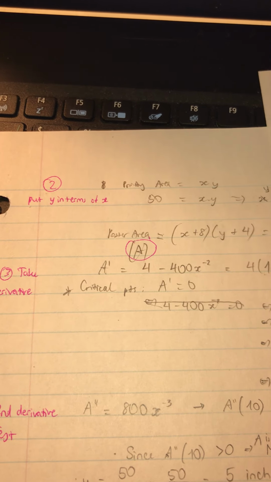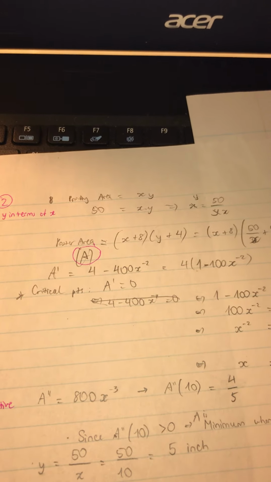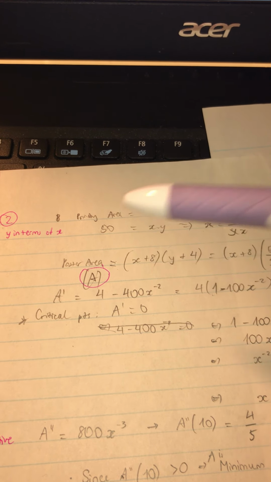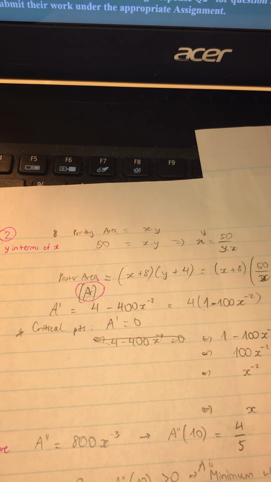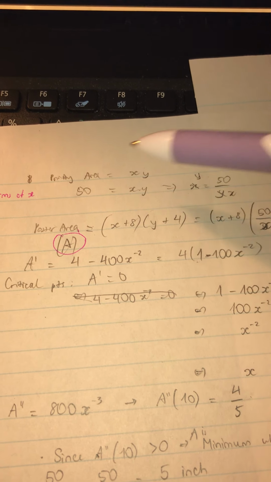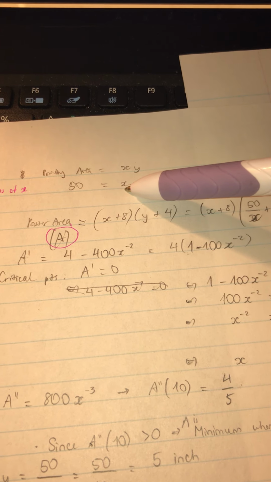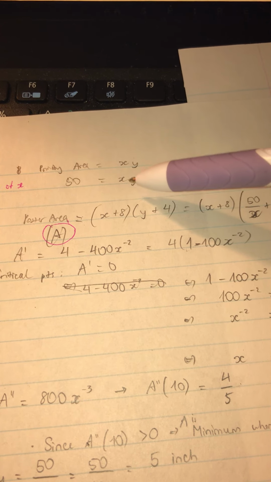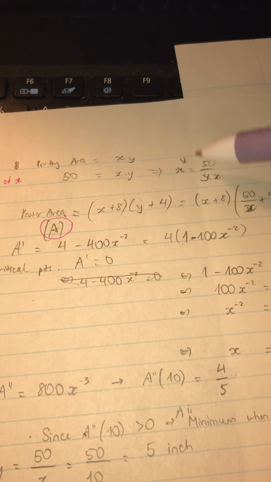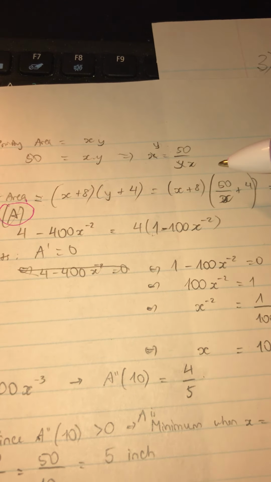Then I would be able to put y in terms of x. As I've known, the printing area takes up 50 inches square. So I would take x times y to get 50. Therefore, y would be equal to 50 over x.